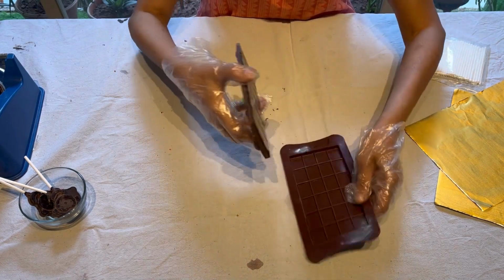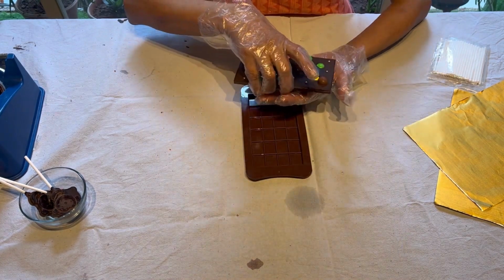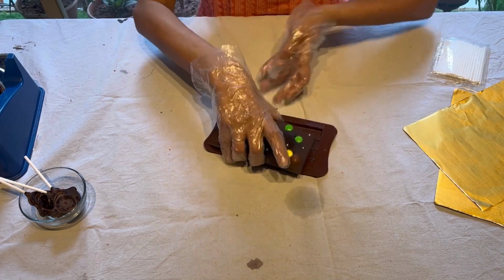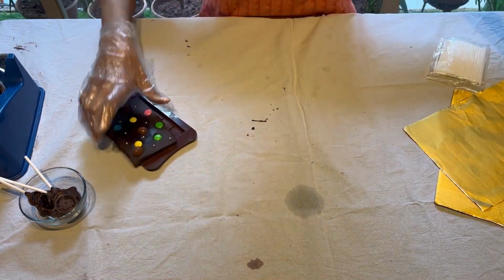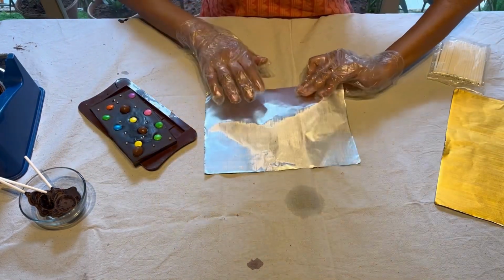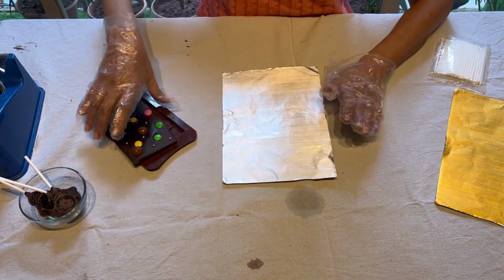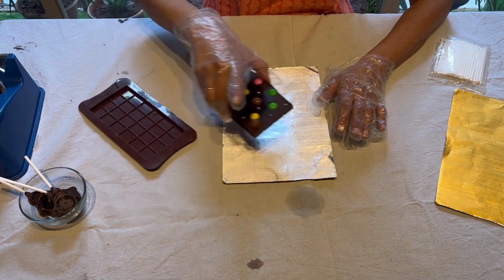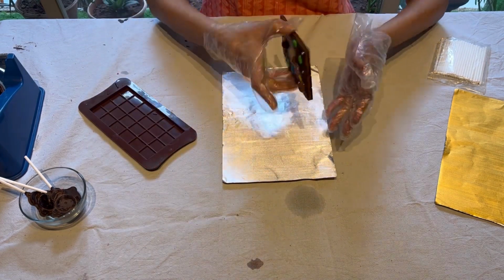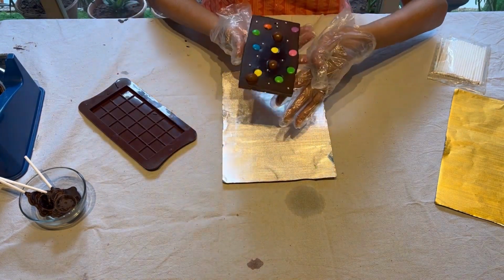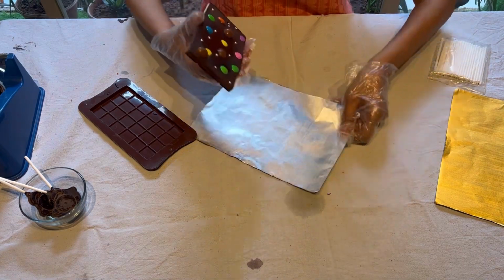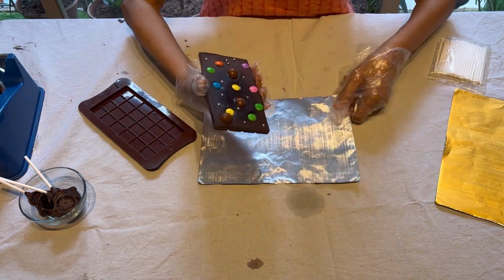Okay, and now what we are going to do is pack our chocolate. Yeah, so we will take this. Now for the order, we had used another paper. I'm not very sure if this is going to be sufficient, but it will give you a brief idea how you can pack it.